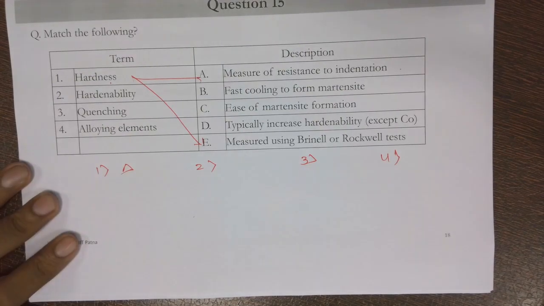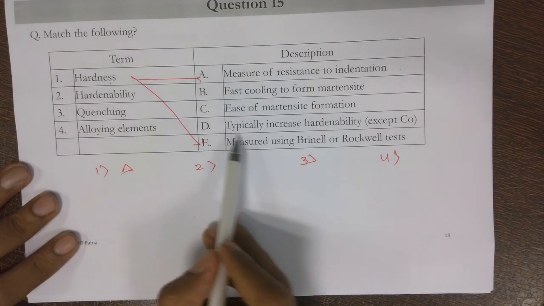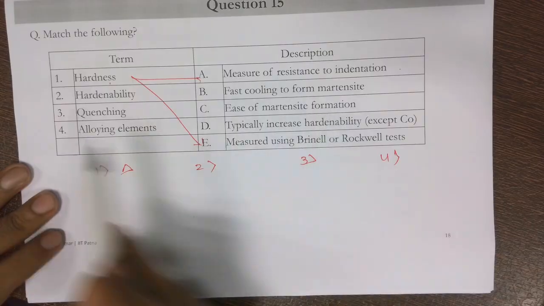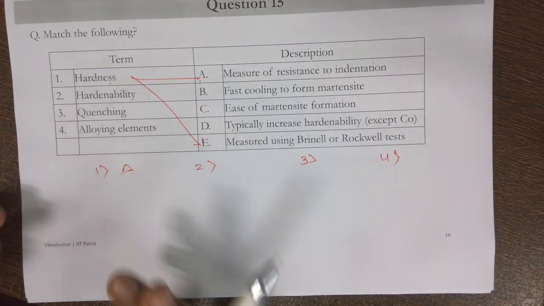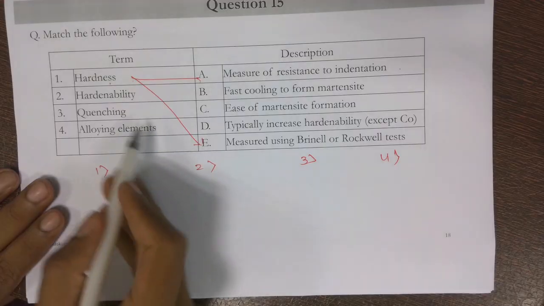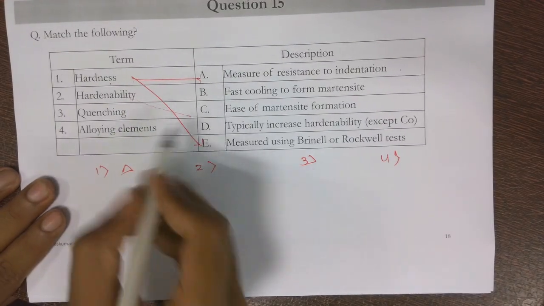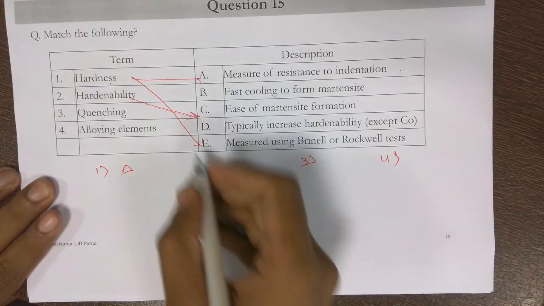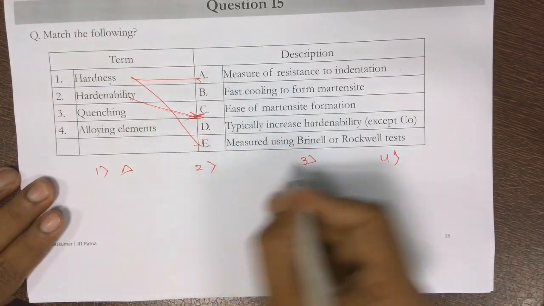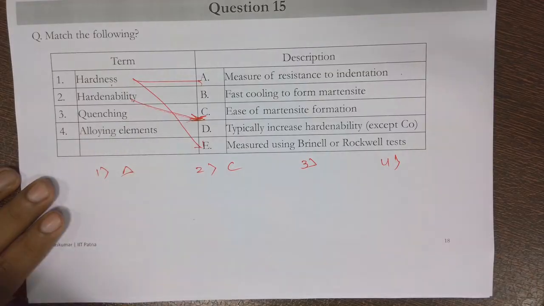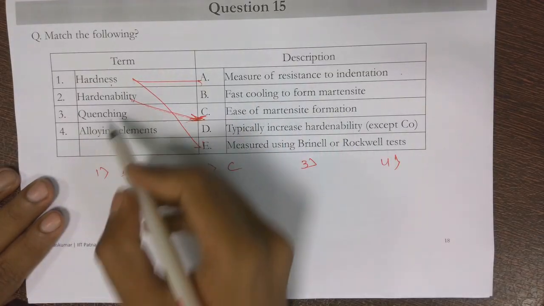Hardenability. Ease of martensite formation. The more the hardenability, the easier it is to form the martensite, which is option C. So option C is the right answer over here. Quenching. Fast cooling to form the martensite. Option B.